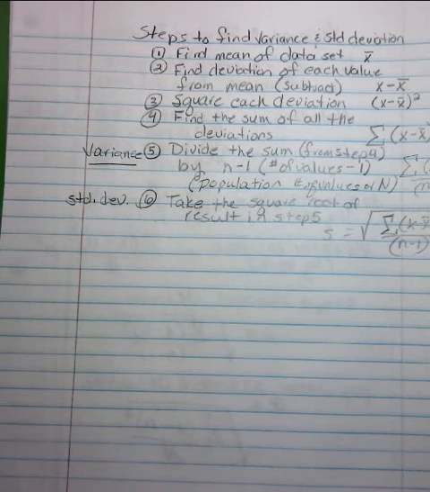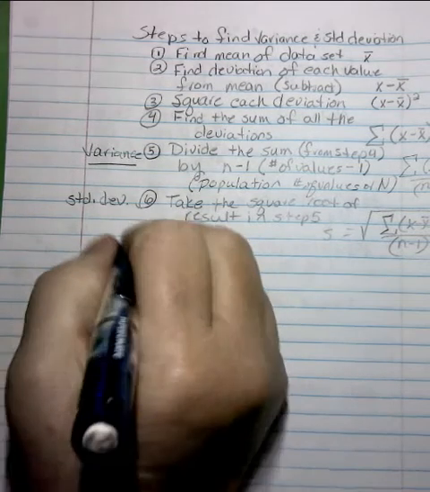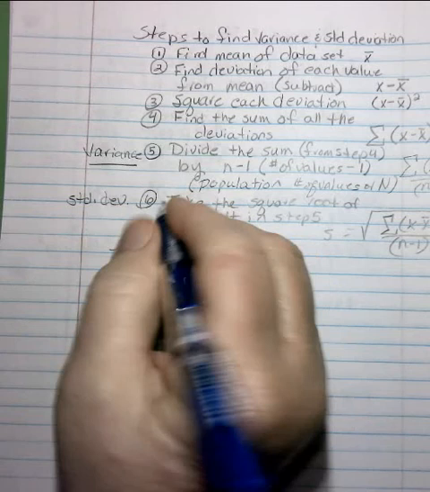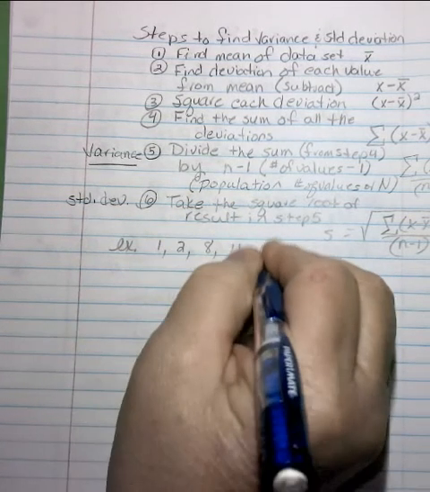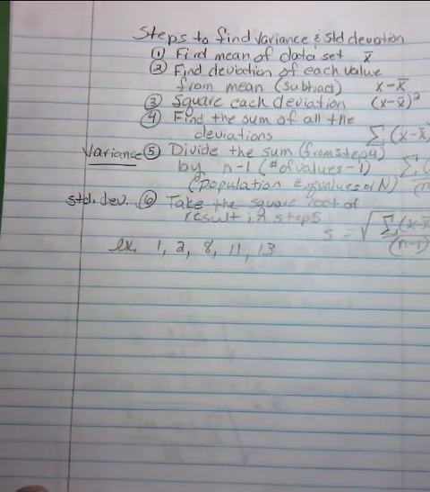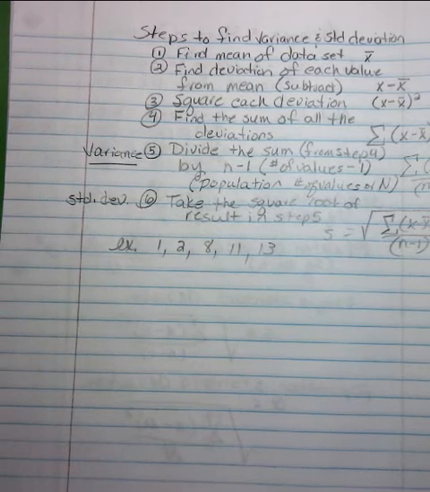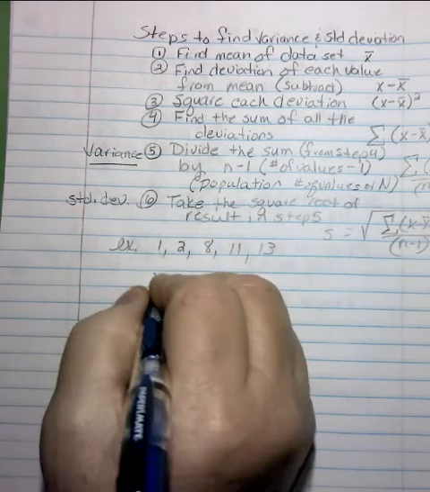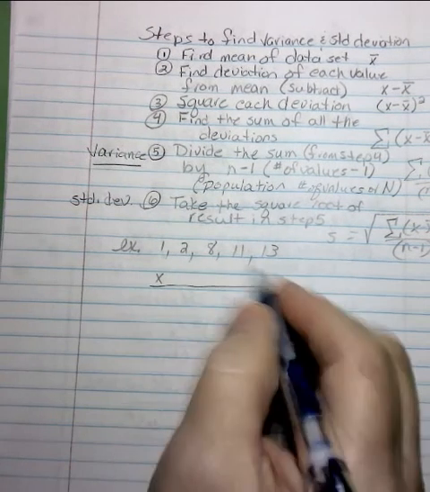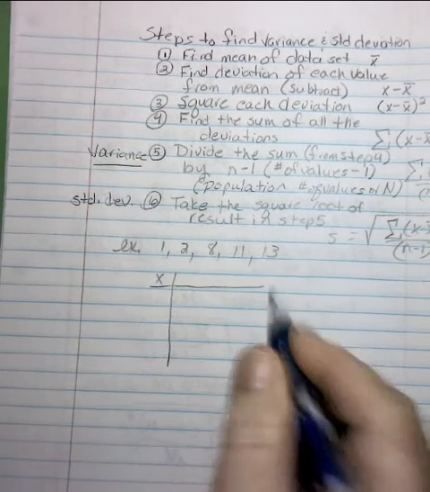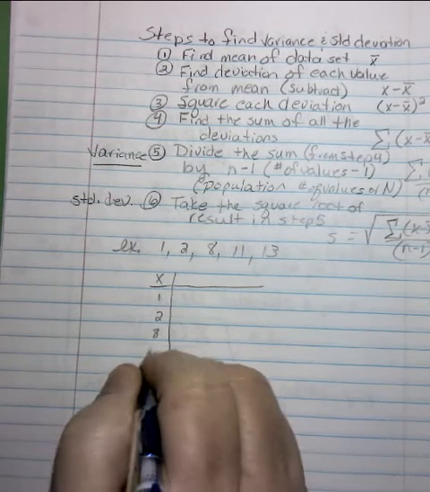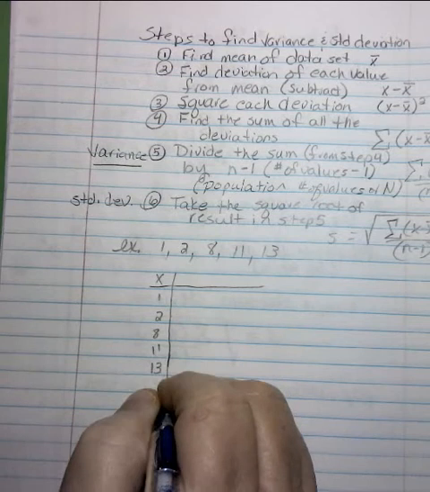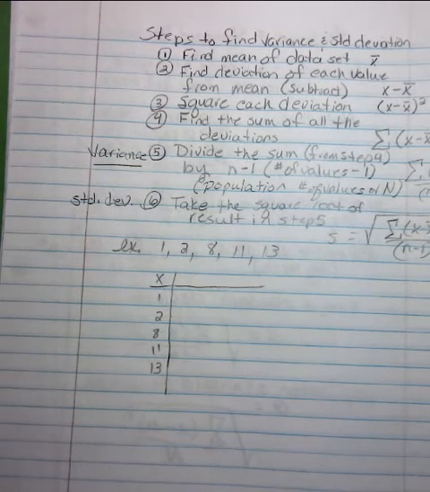Now, let's run through an example. So we have a data set 1, 2, 8, 11, and 13. Now, what will make this whole process very easy is to make a little chart. So we're going to make a column for X, and we're going to list our data items 1, 2, 8, 11, and 13.